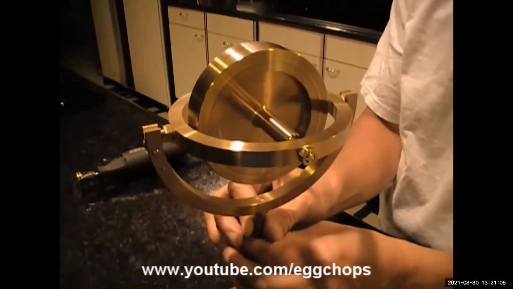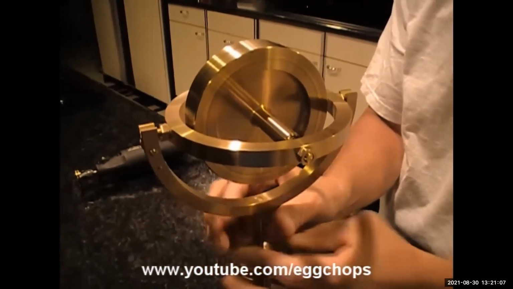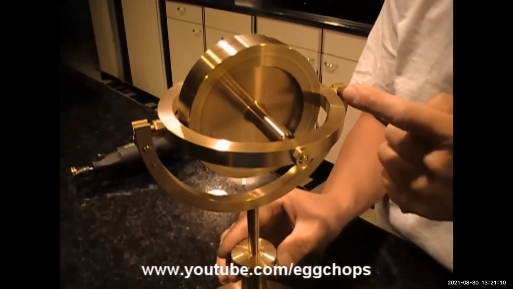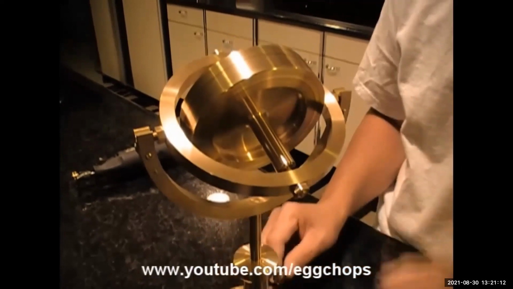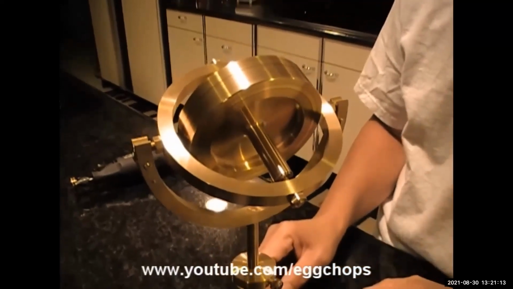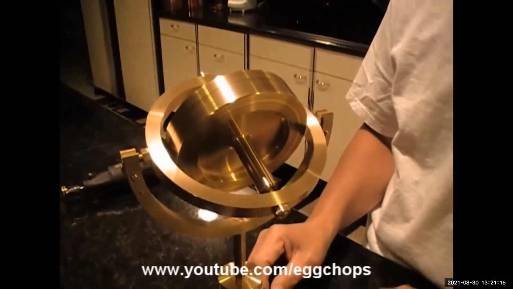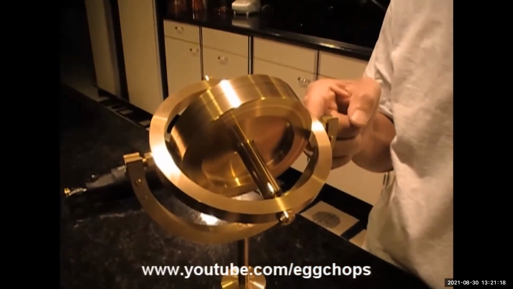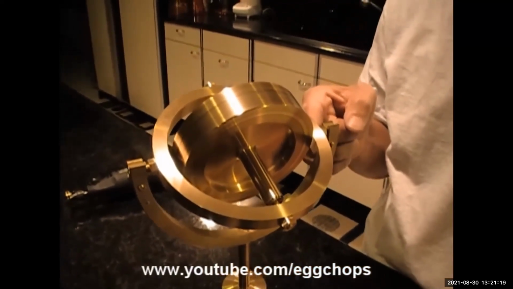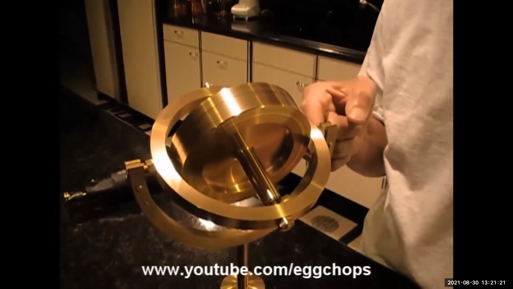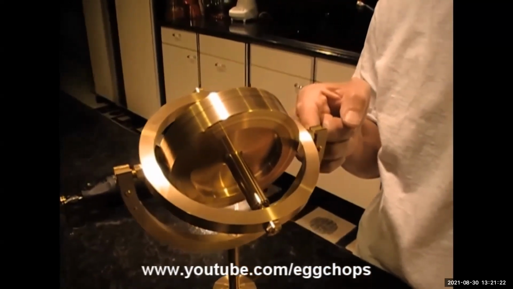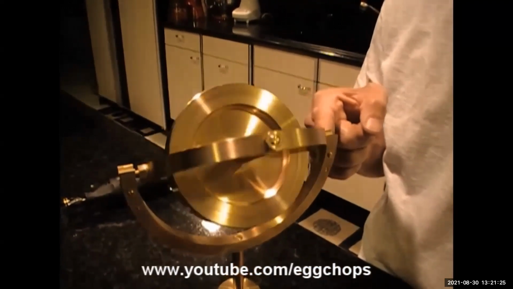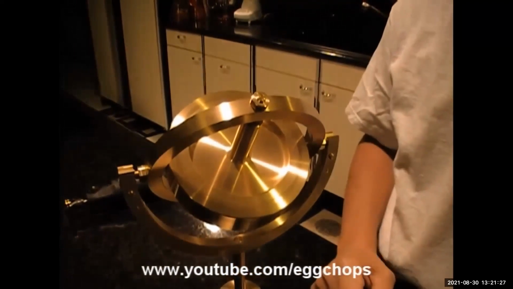Let's see what this gyroscope wants to do if we try to spin it in this axis. There we go. I'm going to try pushing the gyroscope the other way, pushing the right hand side of the gyroscope towards you, and you're going to see what it's going to want to do. There we go.